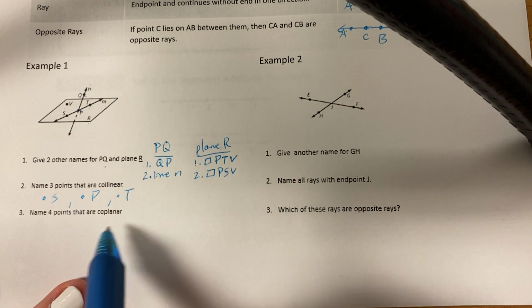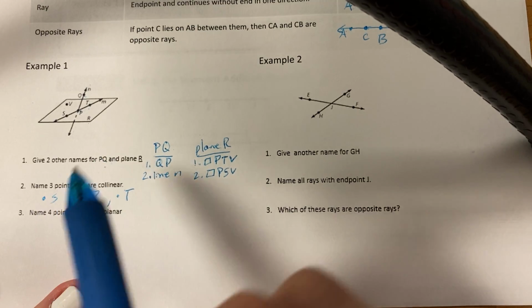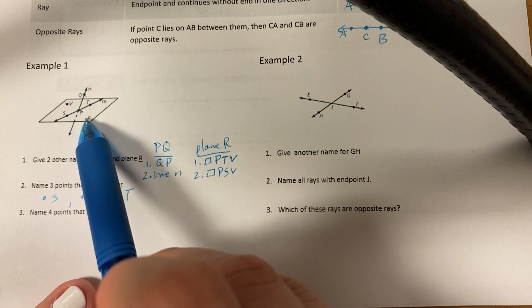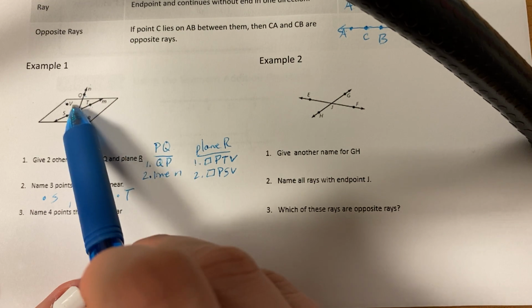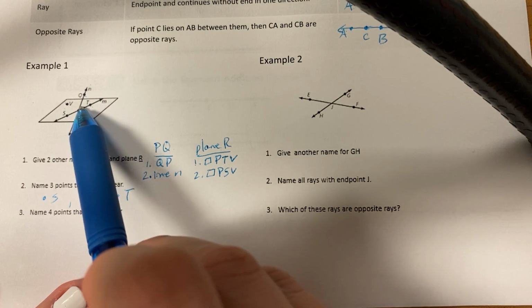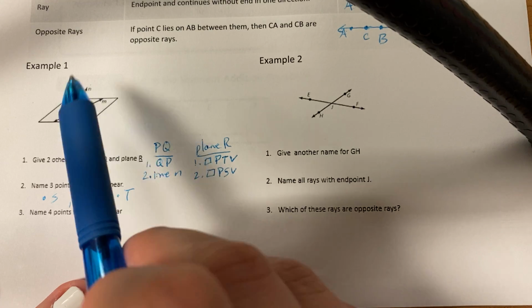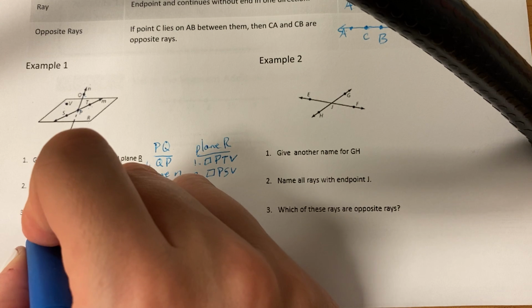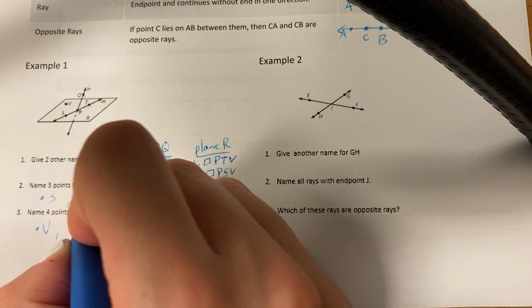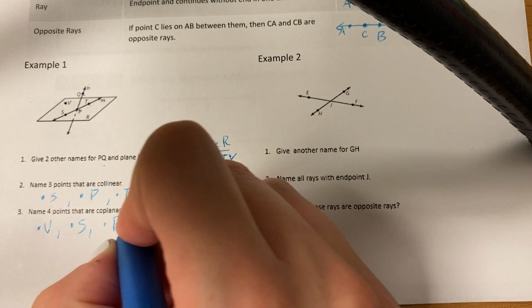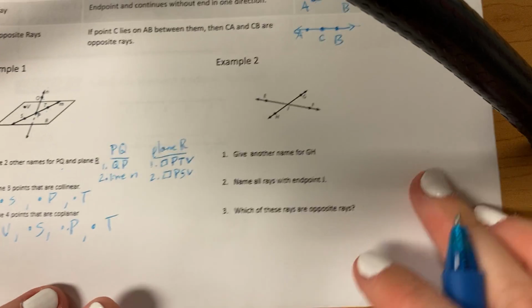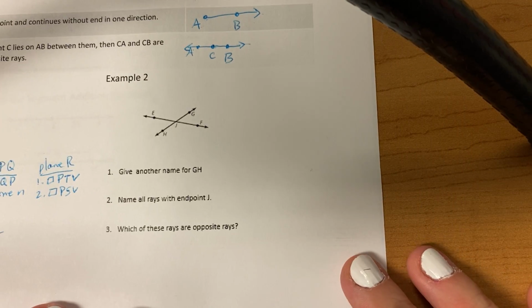All right, name 4 points that are coplanar. So we're gonna look at this. We have 1, 2, 3, 4. 4 of these points are all on the same plane. Now, is Q on this plane? No, it's outside of this plane, so we couldn't use that. But point V, point S, point P, and point T are all on the same plane, so that's what coplanar means. All right, moving on to example 2.